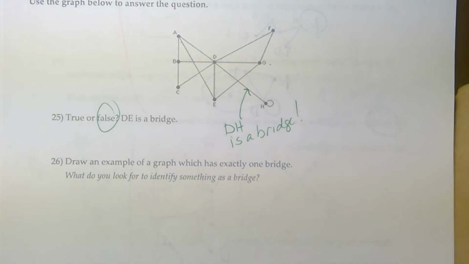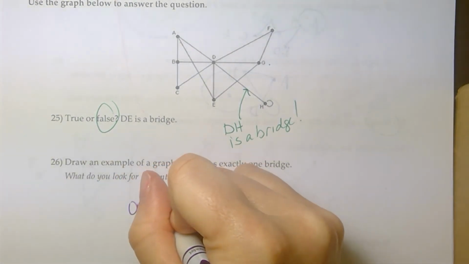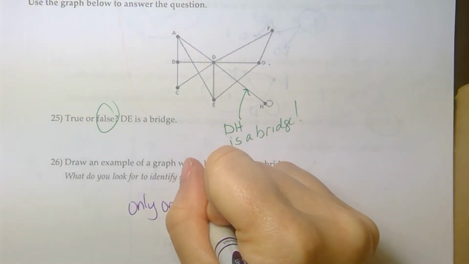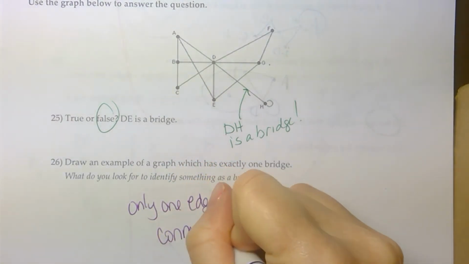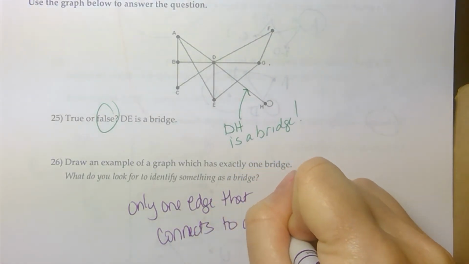Then it tells you to draw an example of a graph that has exactly one bridge. That's one example of a graph that has exactly one bridge. What do you look for to try to figure out that something is a bridge? Well, you have a bridge if there is only one edge that connects to a vertex. That's how I know I have a bridge.